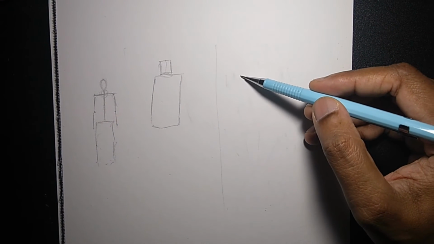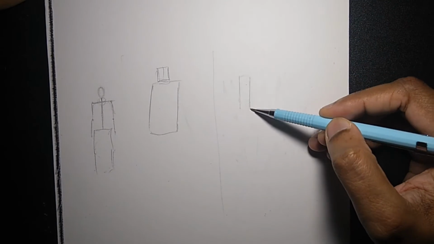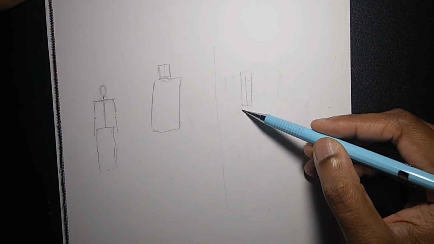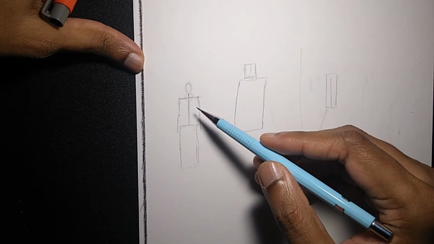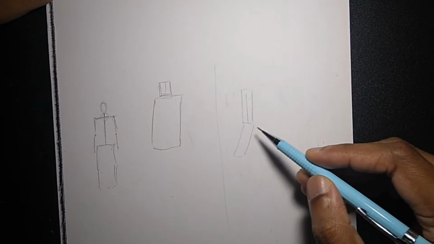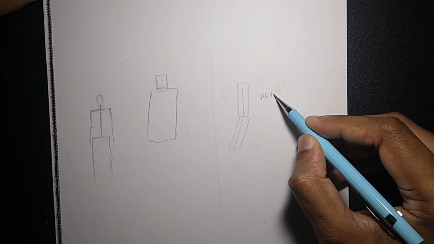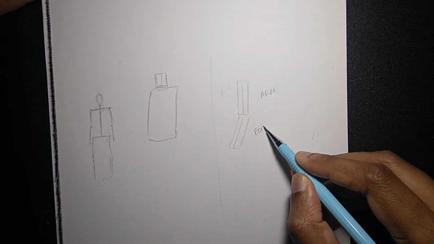Usually the arms, as you might have seen, have two parts. You have what I call the arm and the forearm.